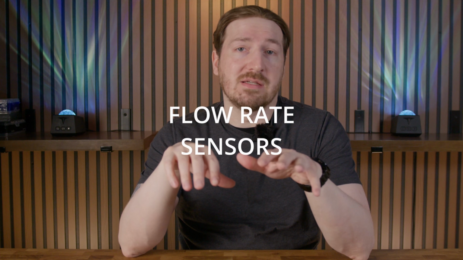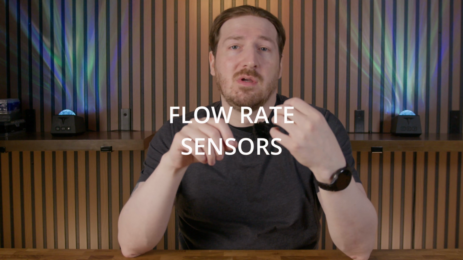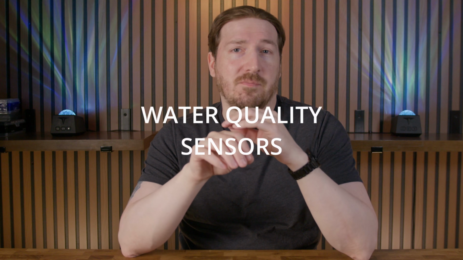We also have flow rate sensors. Flow rate sensors measure the flow of water within the system. This is especially useful for monitoring things like water pressure, such as in the case of rural areas that are on well water, or in colder climates like up here in Alaska, to alert you if your pipes are freezing up.